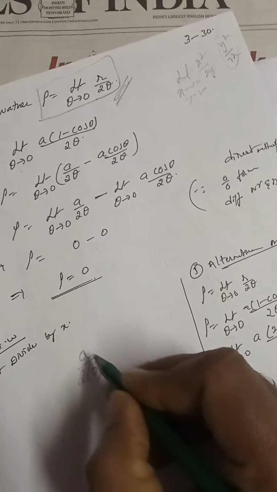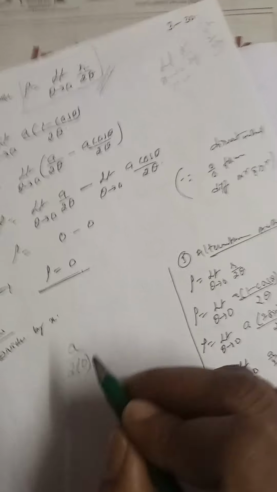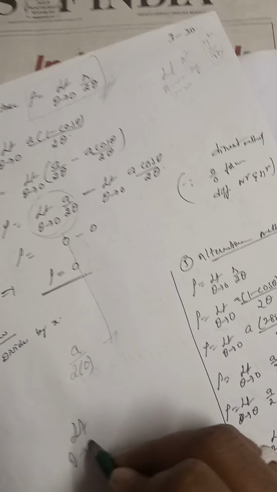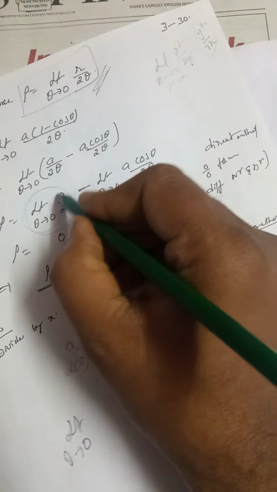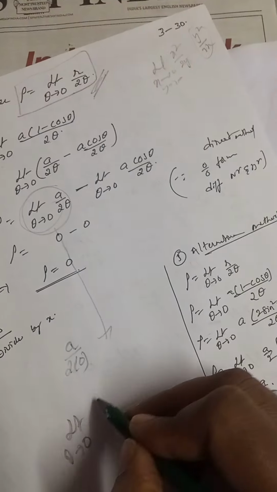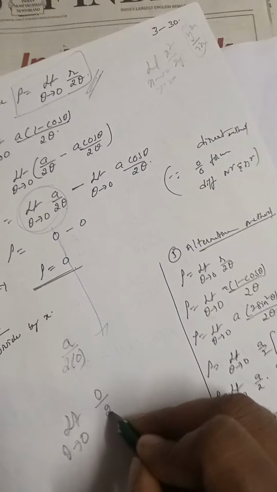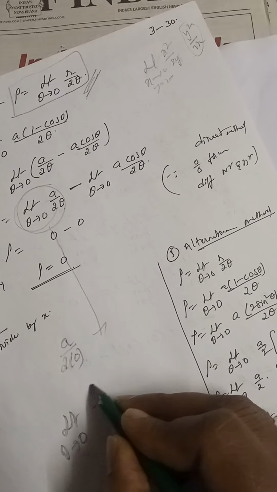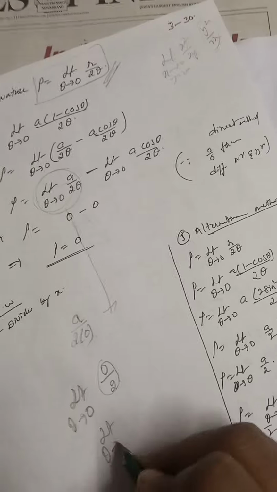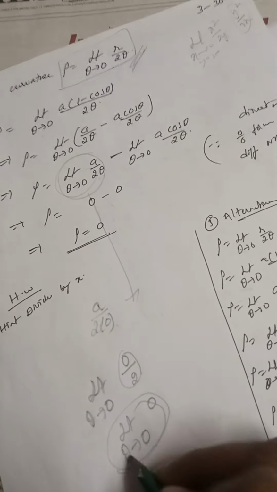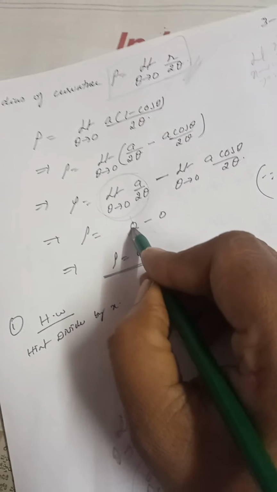We have to differentiate the numerator as well as the denominator. Now what happens to this term? Limit theta tends to 0, differentiate the numerator. Differentiation of a constant is 0, by differentiation of 2 theta is 2. Now this entire 0 by 2 is what? Limit theta tends to 0, 0 by 2 is 0. Now if you apply the limit, the limit of a constant is 0.